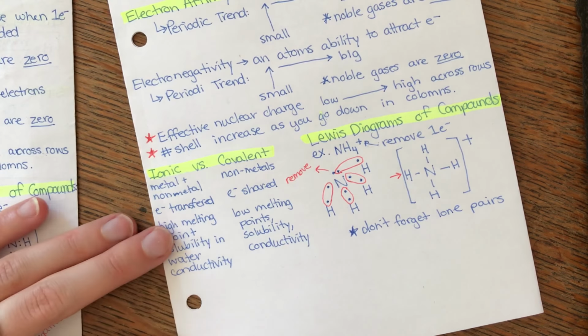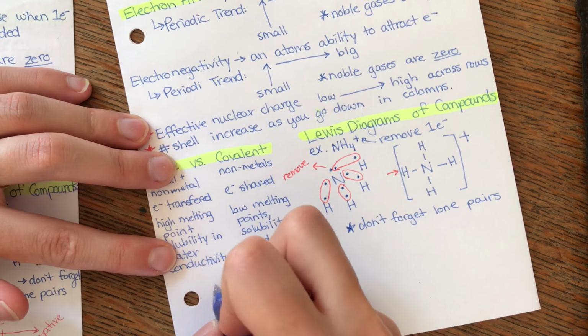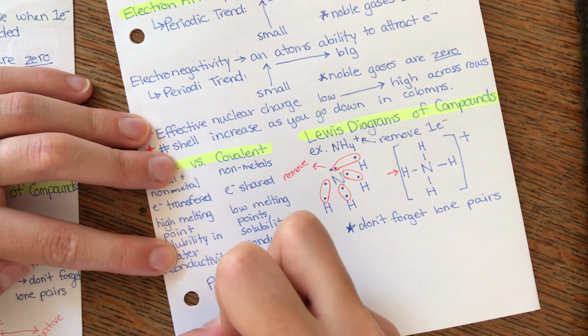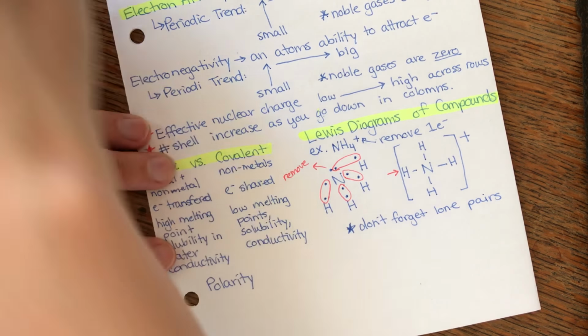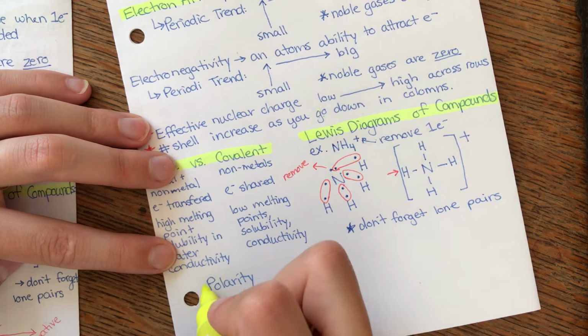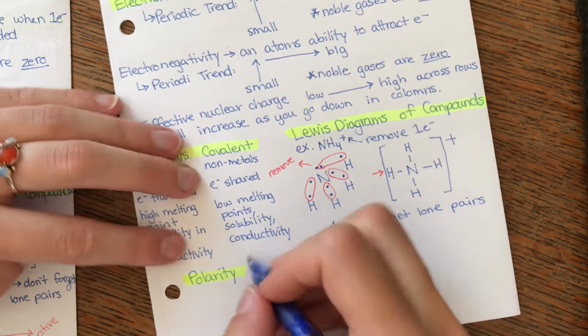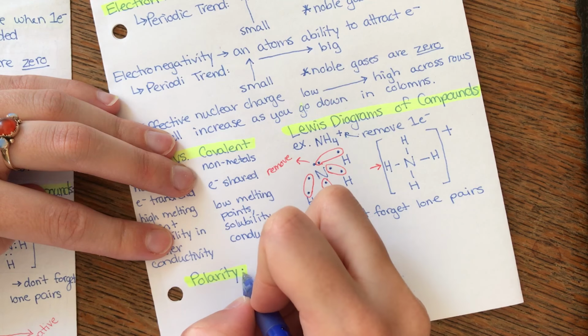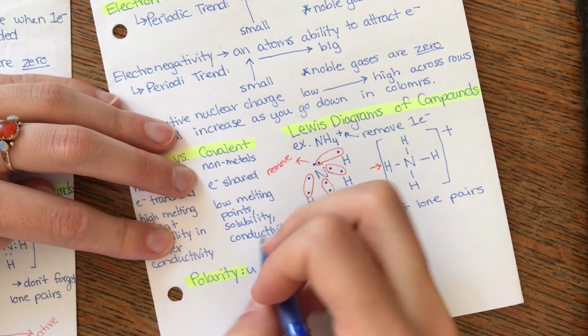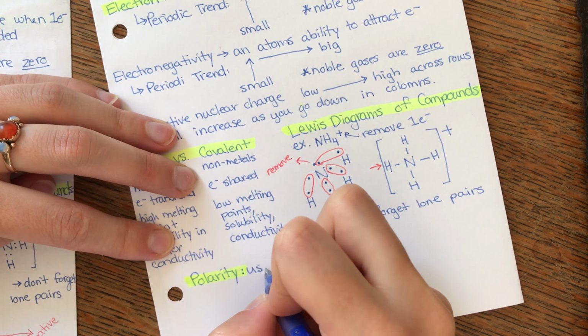All right, and the last topic in this unit was polarity. So with polarity, remember to check your table of electronegativities on the back of the periodic table.